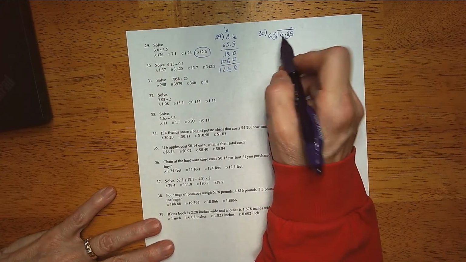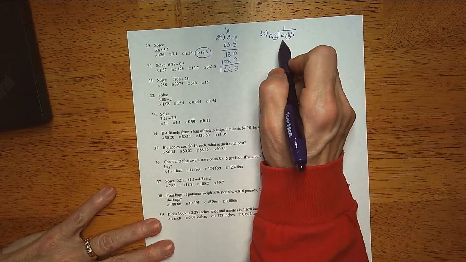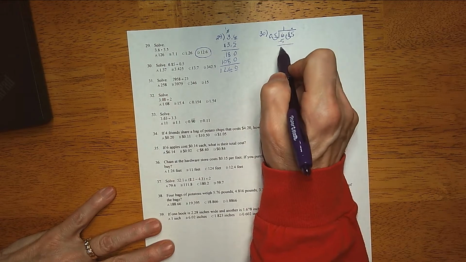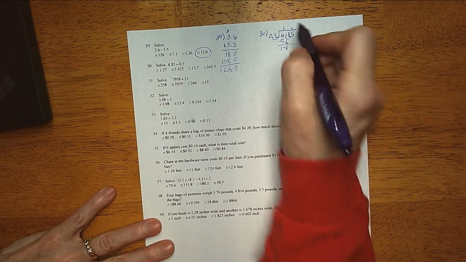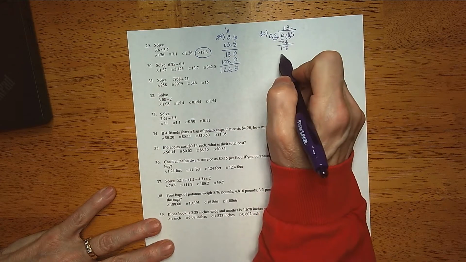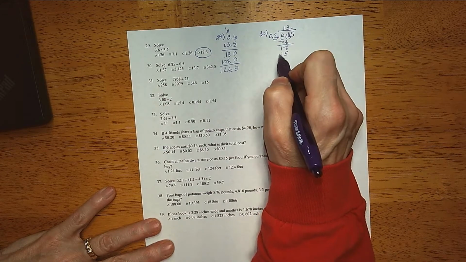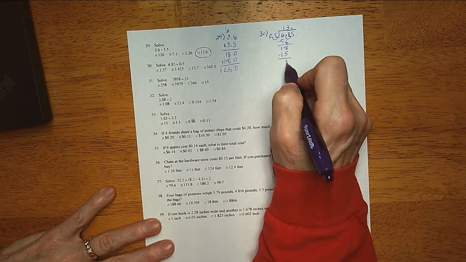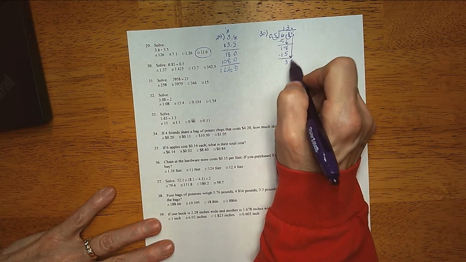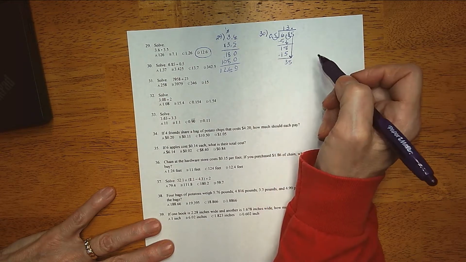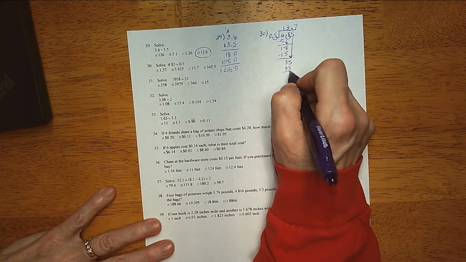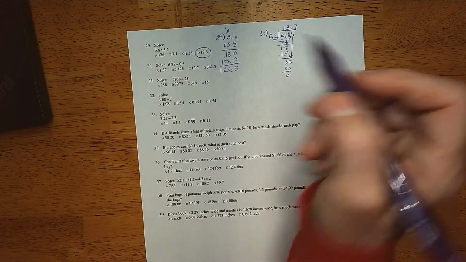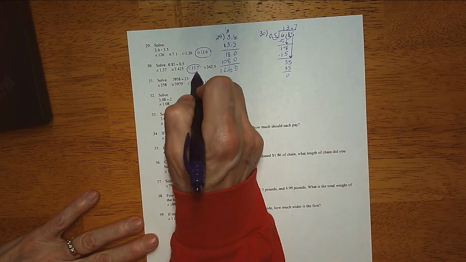5 divides into 6 once. 1 times 5 is 5. Do my subtraction, and I get 1 there. Bring down my 8. 5 divides into 18 3 times. 3 times 5 is 15. Do my subtraction, and I get 3. Bring down my 5. And 5 divides into 35 7 times, and that comes out even. So I'm looking for 13 and 7 tenths, which is C.